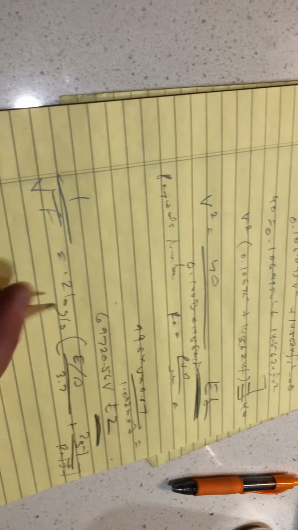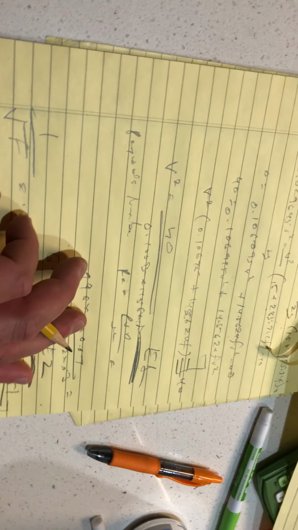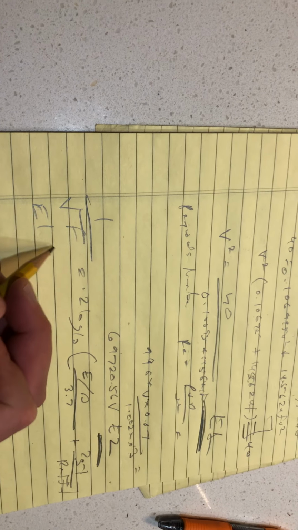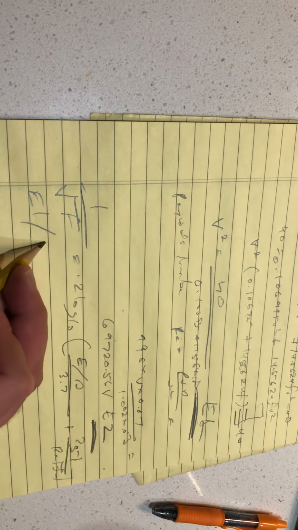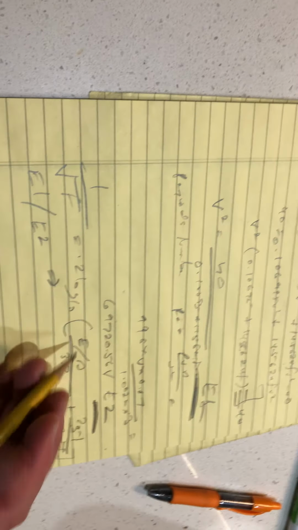Okay, so then what I did is I plugged in equation 1 over equation 2, writing it like this, E1 and E2, and plugged it into this equation to solve for RE.